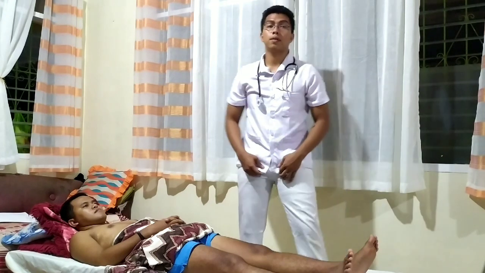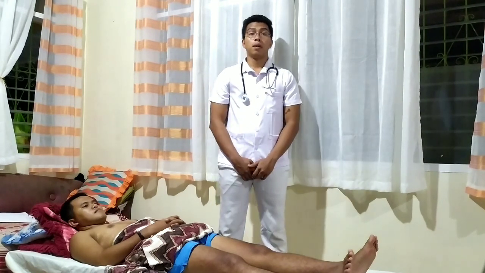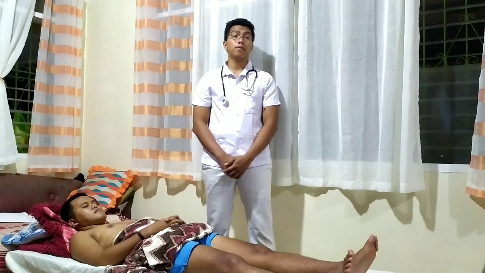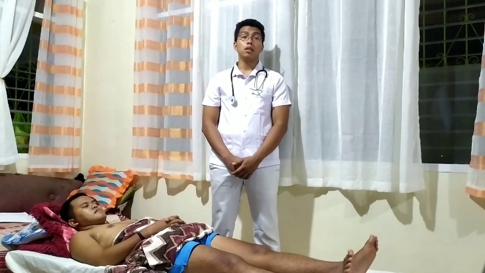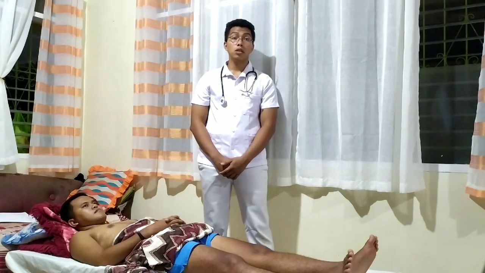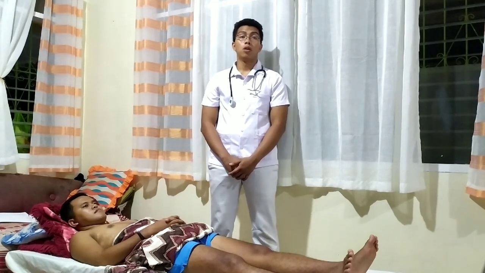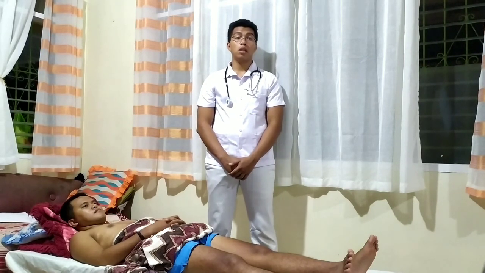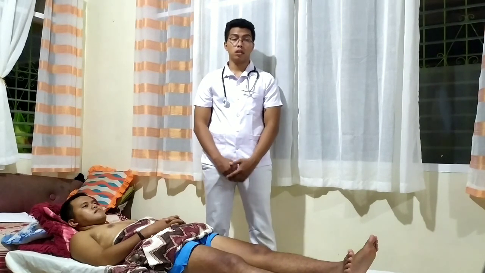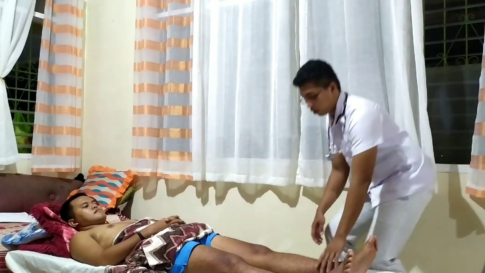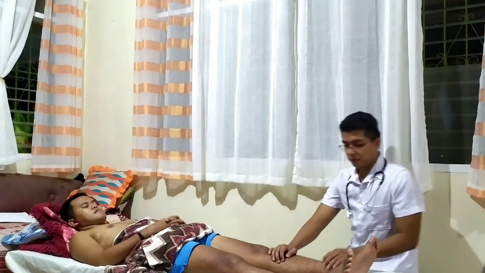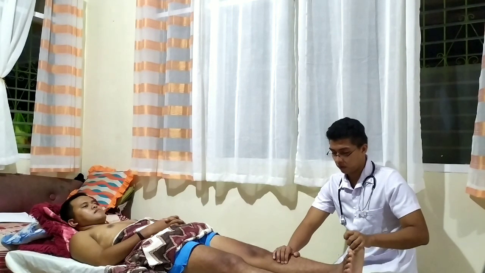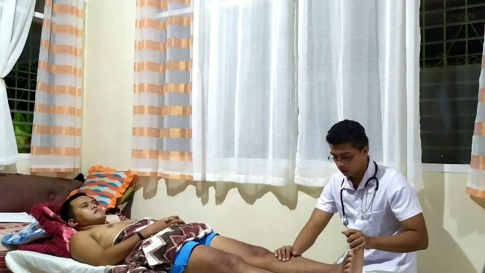Okay, thank you sir. So next is to palpate the calves for firmness or tension of the muscle, the presence of edema over the dorsum of the foot, and areas of localized warmth. Push the calves from side to side to test for tenderness. So, just relax your legs, sir. I'll be pushing your calves. Okay.